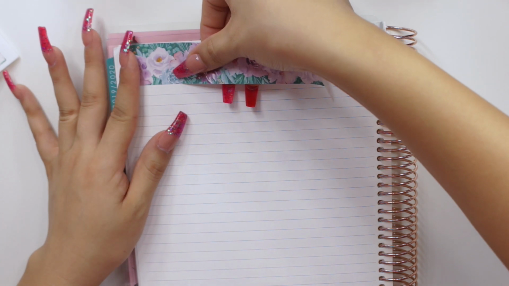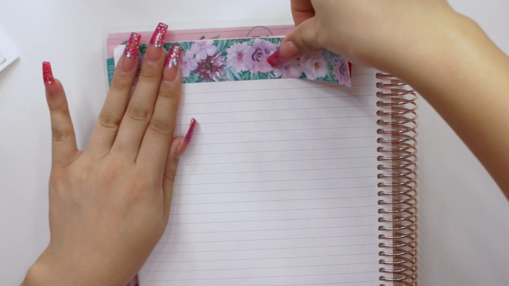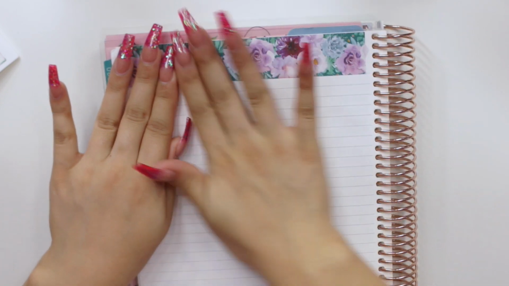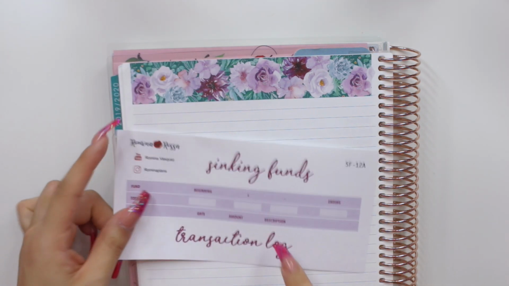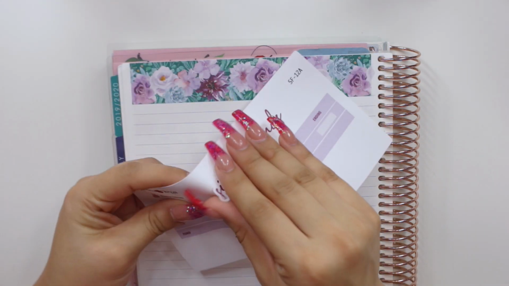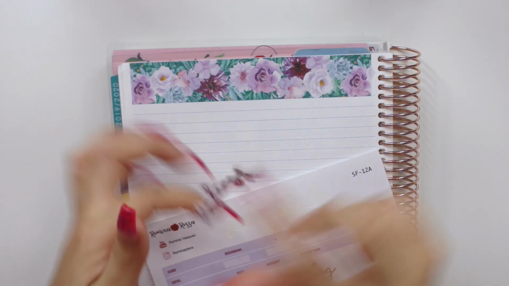I'm going to put my thick washi up top, and I do have my sinking funds little sheet, which comes with the little transaction log side. So let's see.